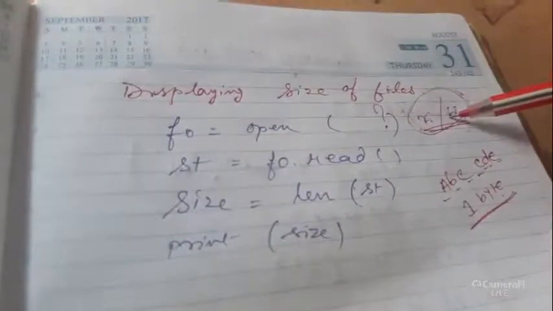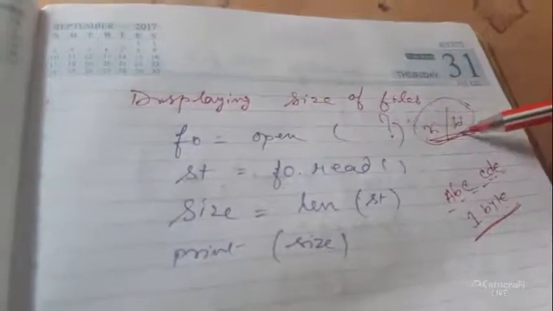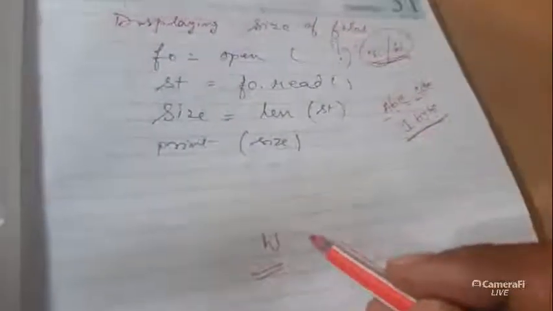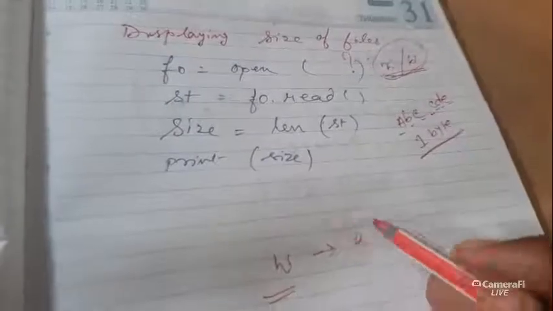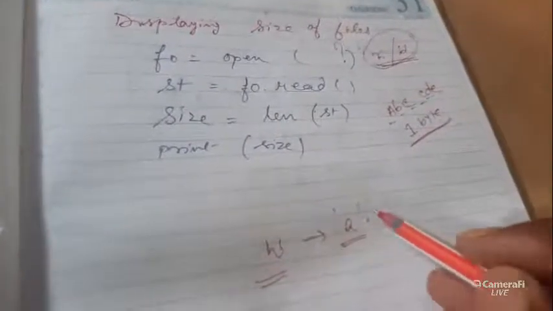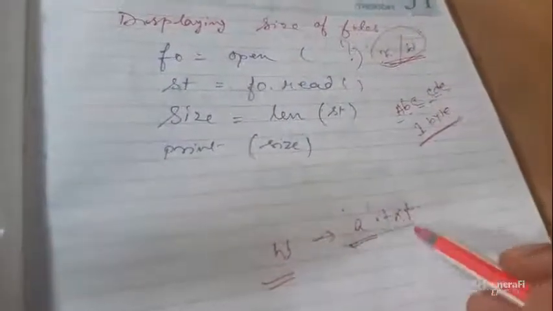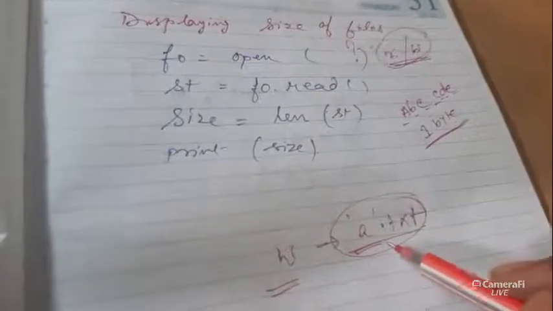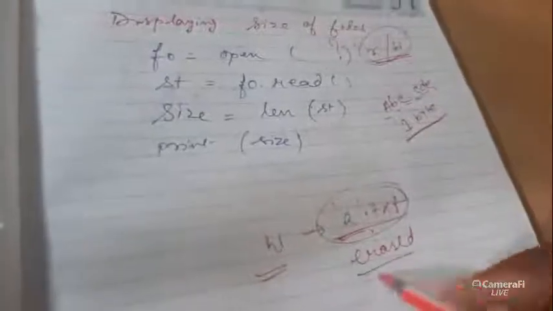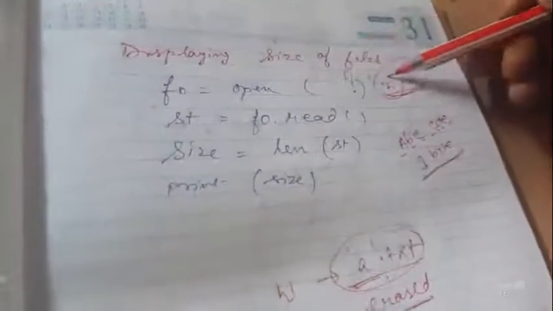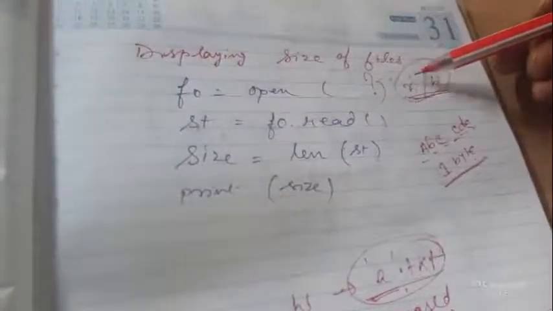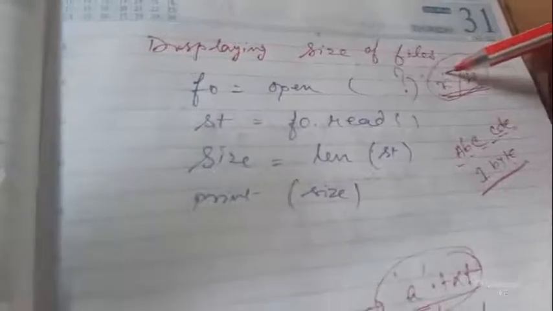What will be the problem in the write mode? We have already discussed that whenever we open any file in the write mode, if the file exists, for example a.txt in memory, whatever data is present in that file will be erased, that means truncated. So there will be one problem. That's why it is better to open any file in read mode whenever we want to fetch the memory or any data.